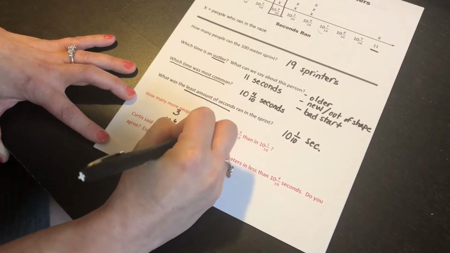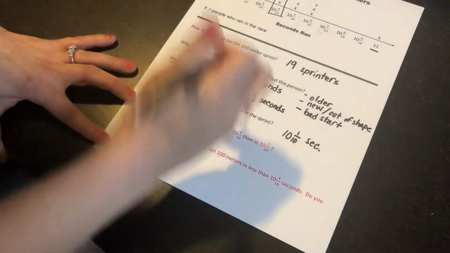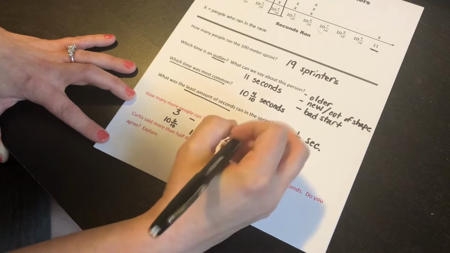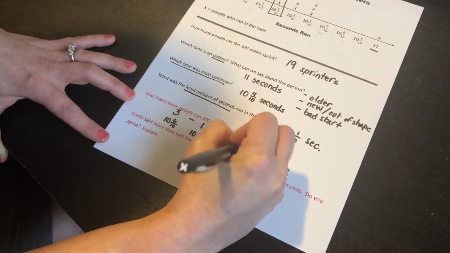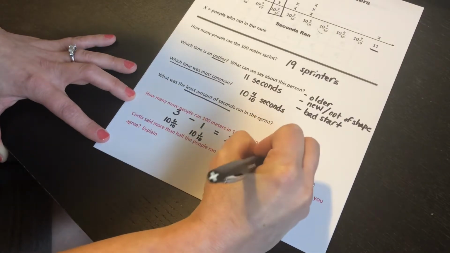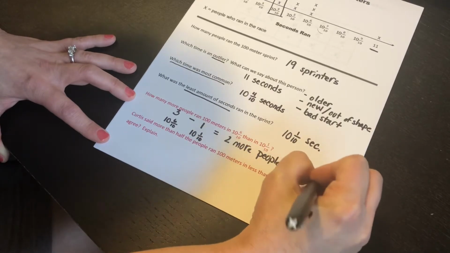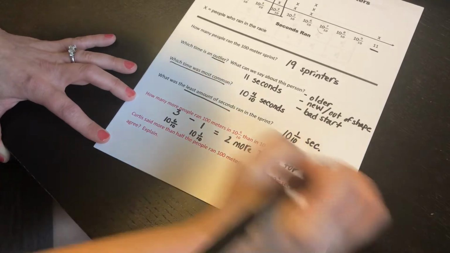And then the 10 and 1/10 is just 1 runner. We want to find out how many more people. So 2 more people for 10 and 6/10 seconds.